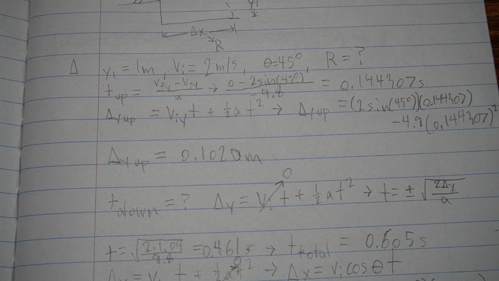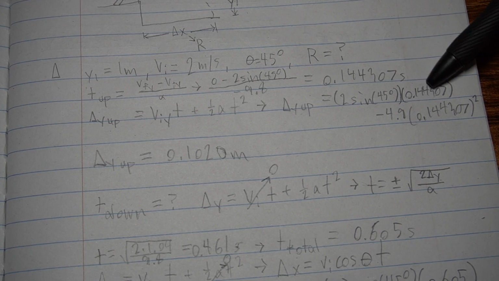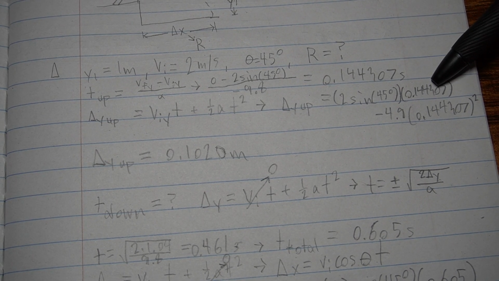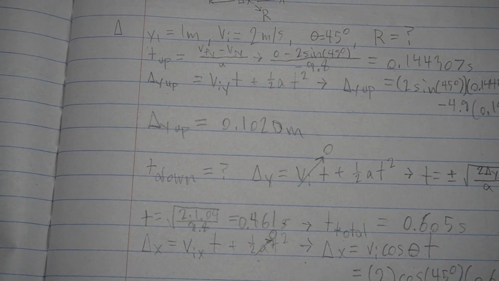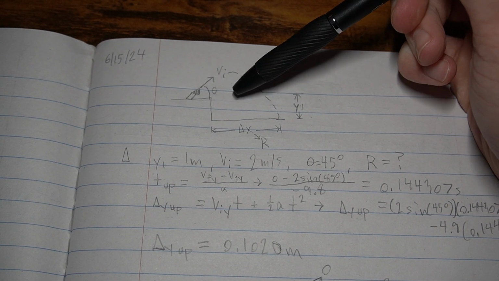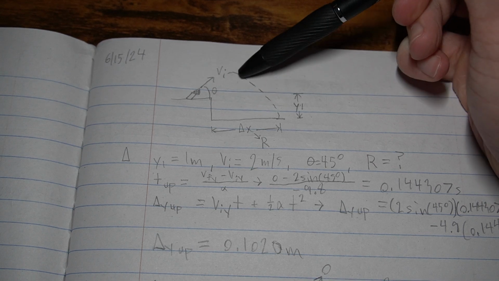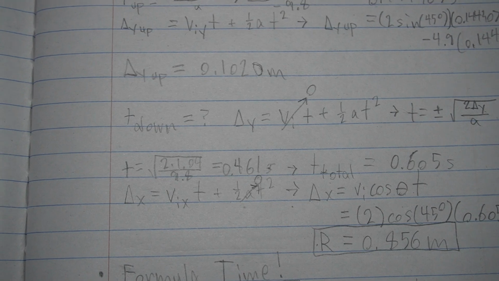I just plugged in the numbers that I already solved for, specifically time, the 0.1443 number. So I got delta y up, as in the dart goes 0.102 meters from here to here, so it goes an extra 0.102 meters.